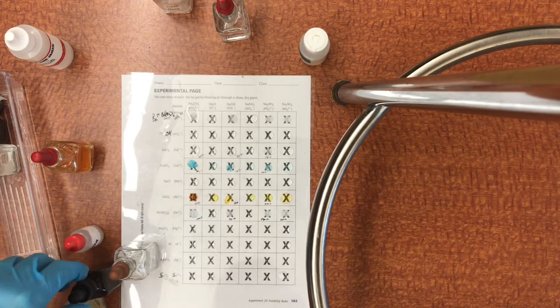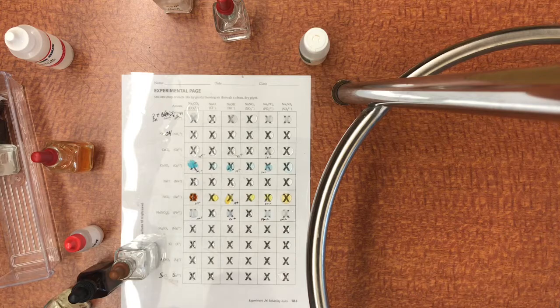Okay, we're going to take some magnesium now. Where is my magnesium? Oh, magnesium sulfate. And let's see what happens.